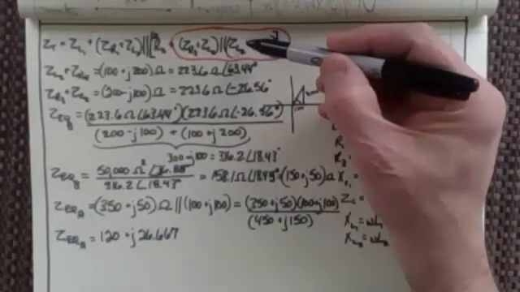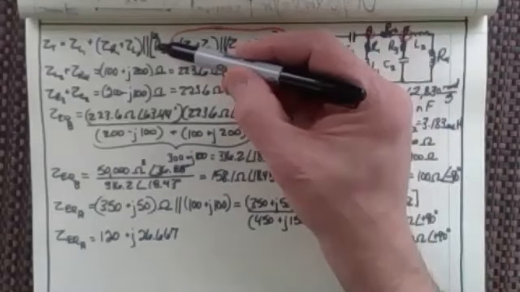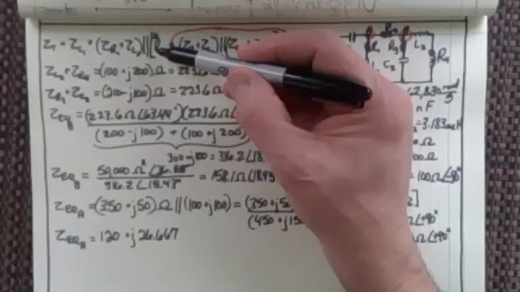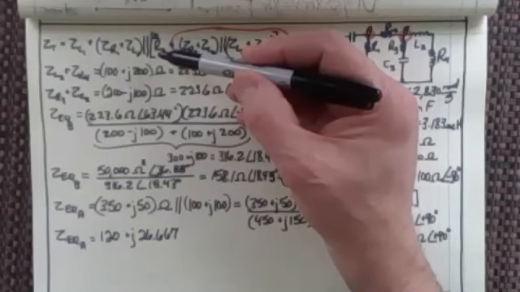We did that one with no problem. Then we added on R2. Oh, wait a second. I did not add R2.